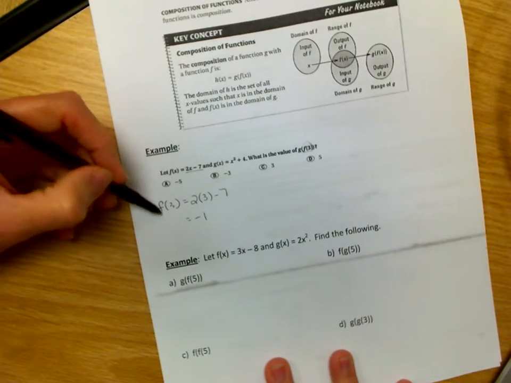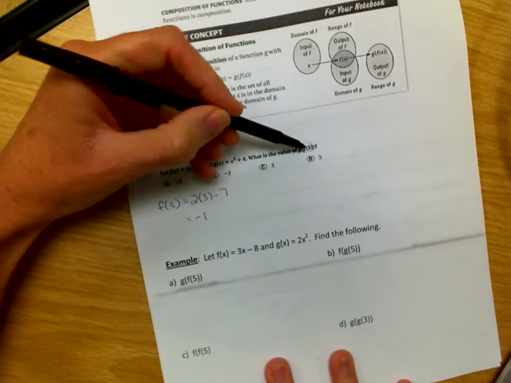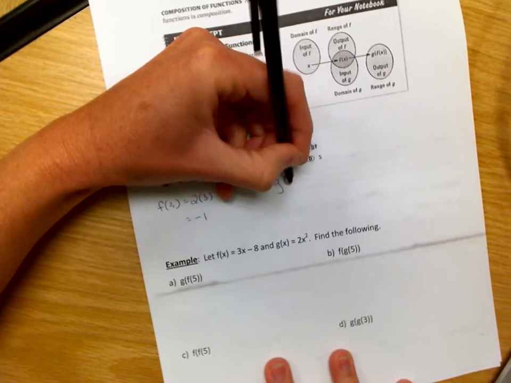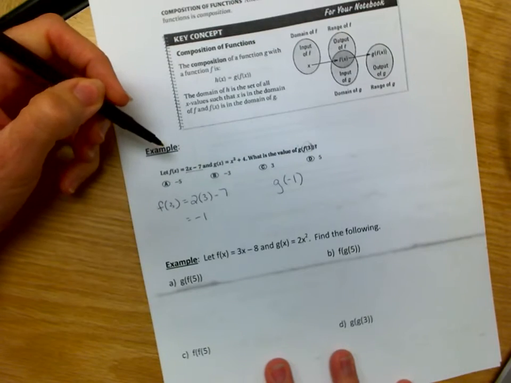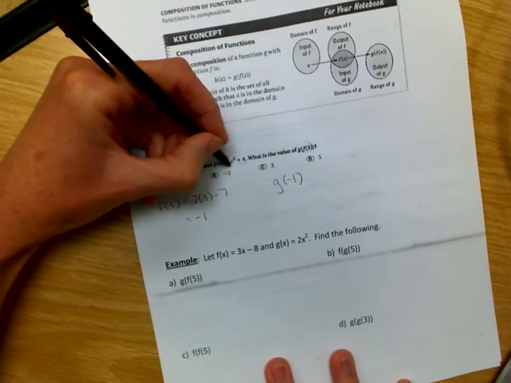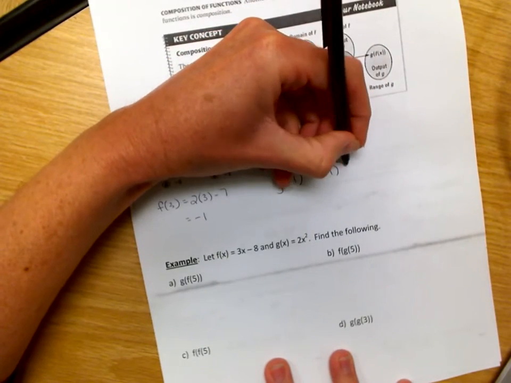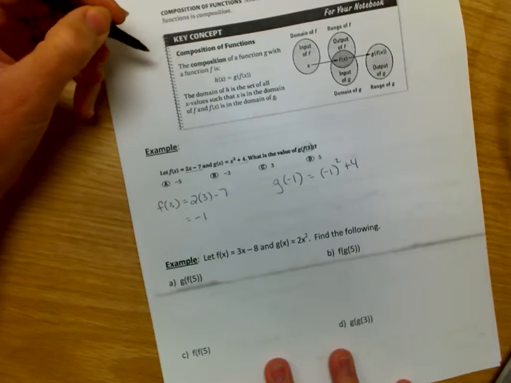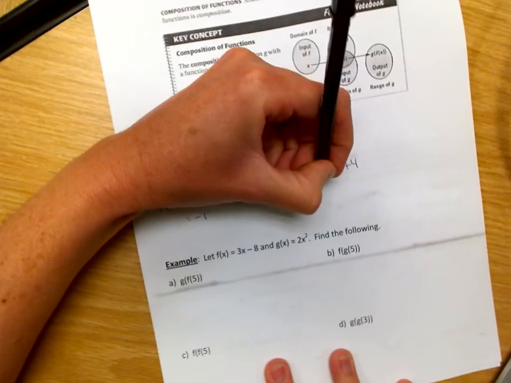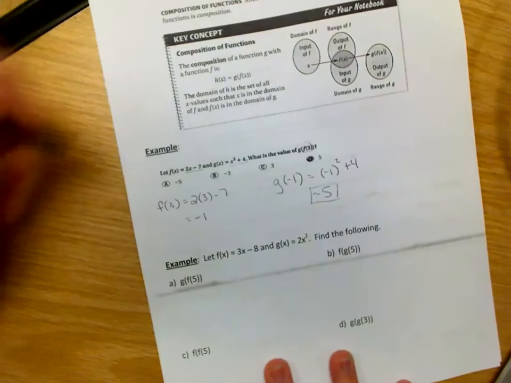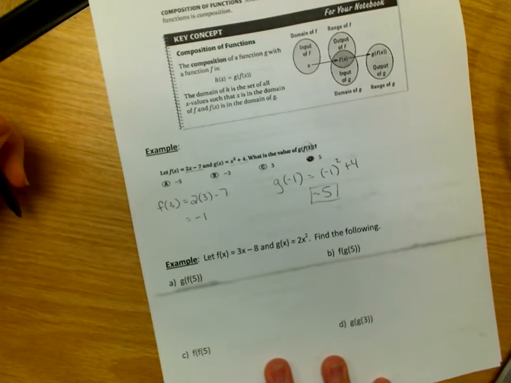Now that I have found this value, I am going to plug that value into my g function. And so now what I'm going to calculate is g of negative 1. So I'm going to go to my g function and replace the x with a negative 1. Negative 1 squared is 1, and 1 plus 4 gives me a 5. That is your final answer, so the correct answer choice would have been D.